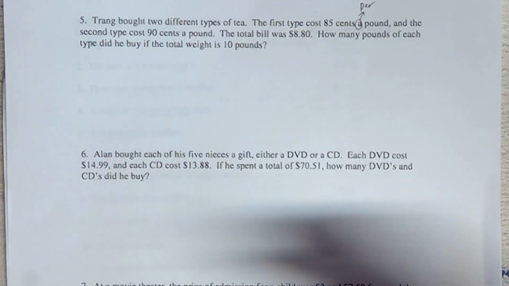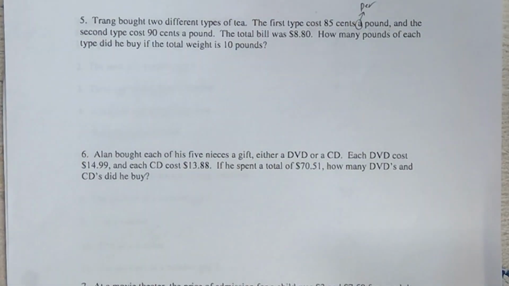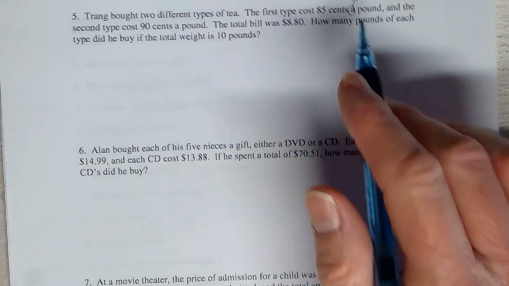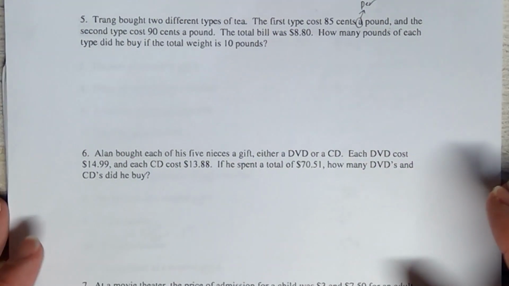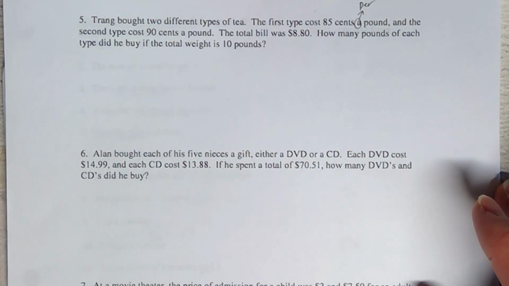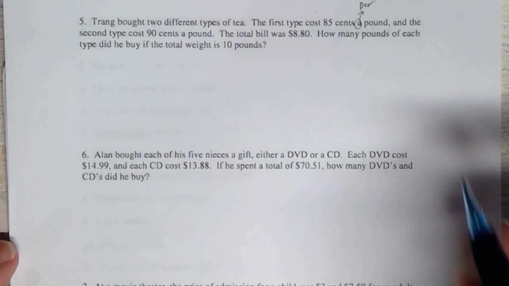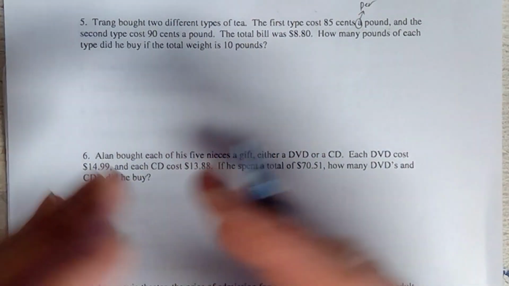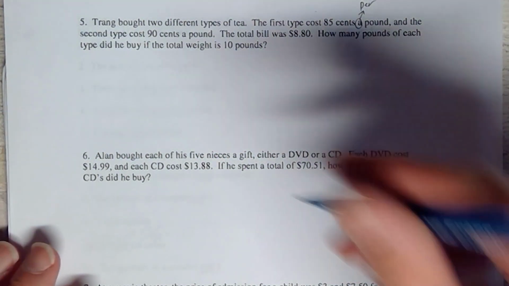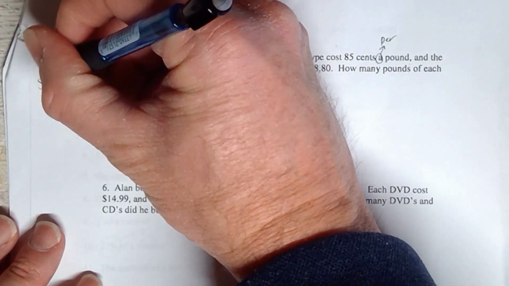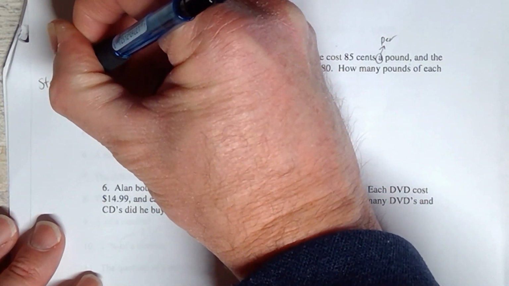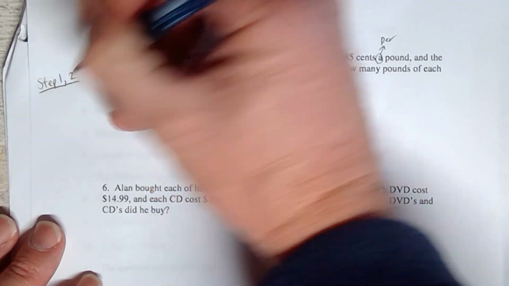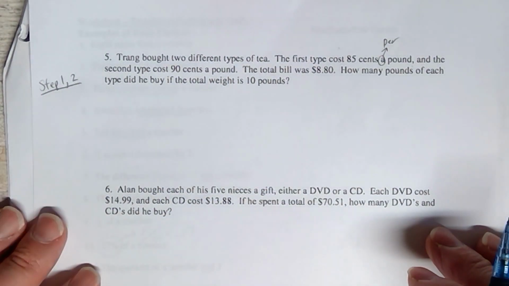And the next four problems are all going to be like that, where two different things with a cost per attached to it are going to be purchased together at the same time. And in each case, we're going to have this total bill, the total cost of everything. And that proves that we're buying them together. That's how you know that you're buying them together.